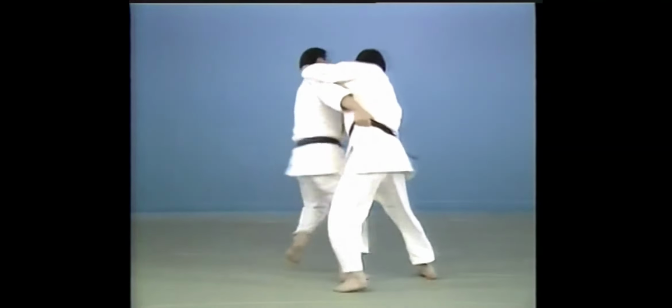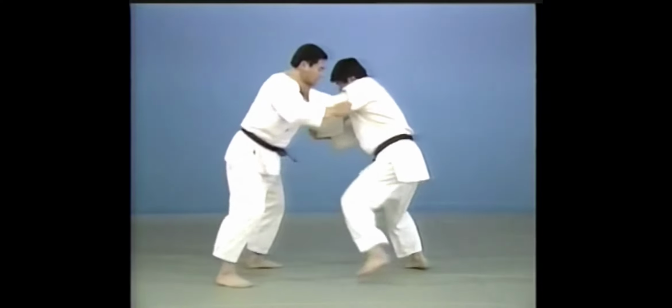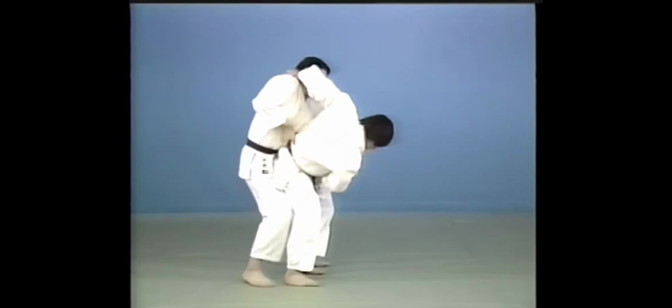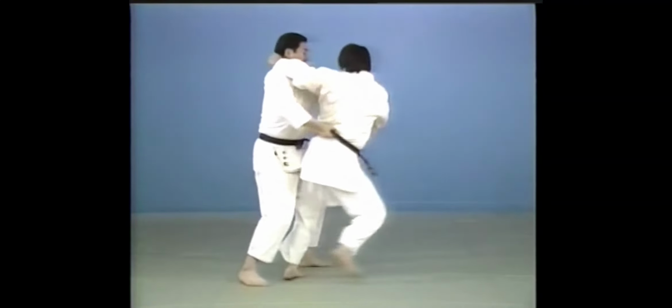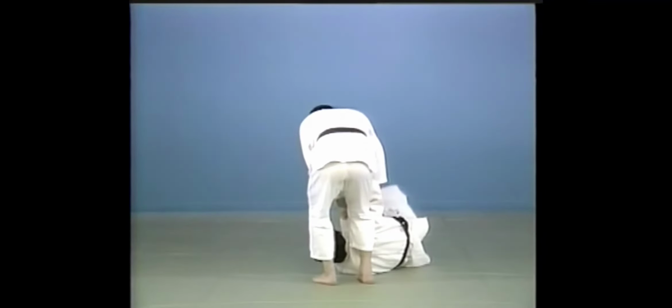In tsurigoshi, you grasp your opponent's belt from behind, then bringing him in close, lift and throw on your hip. You must defend against your opponent's tsurikomigoshi while you grasp his belt from under his arm as you throw.